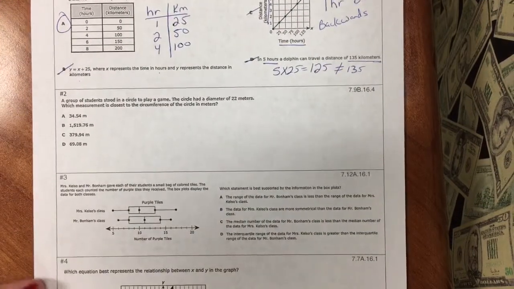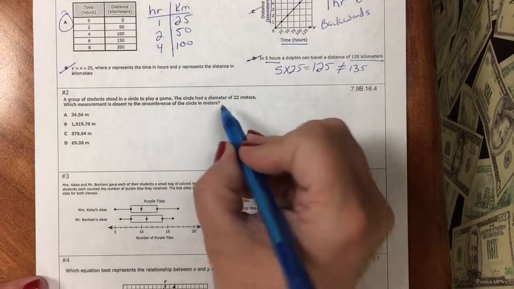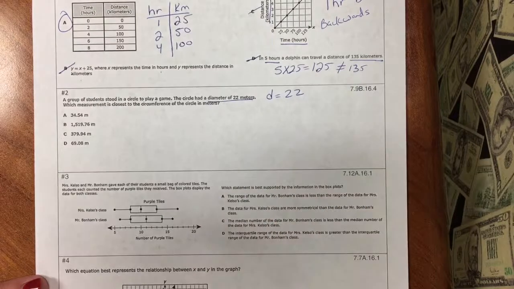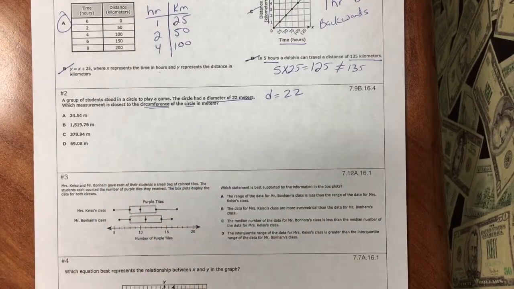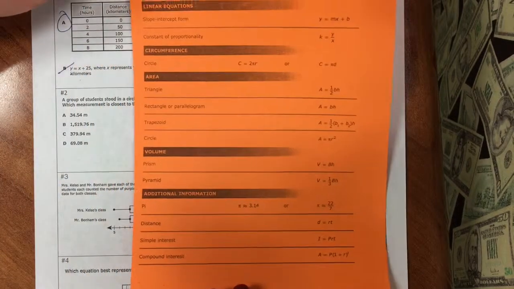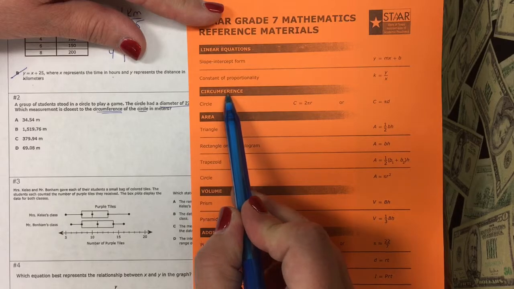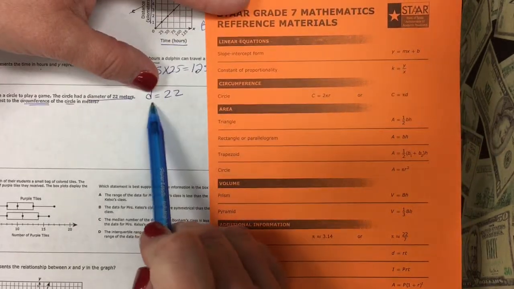All right, number 2. A group of students stood in a circle to play a game. The circle had a diameter of 22 meters. Which measurement is closest to the circumference of the circle in meters? So you're going to need to use your handy dandy reference material. You're going to need to find circumference. We're finding circumference. The information they gave us is the diameter.